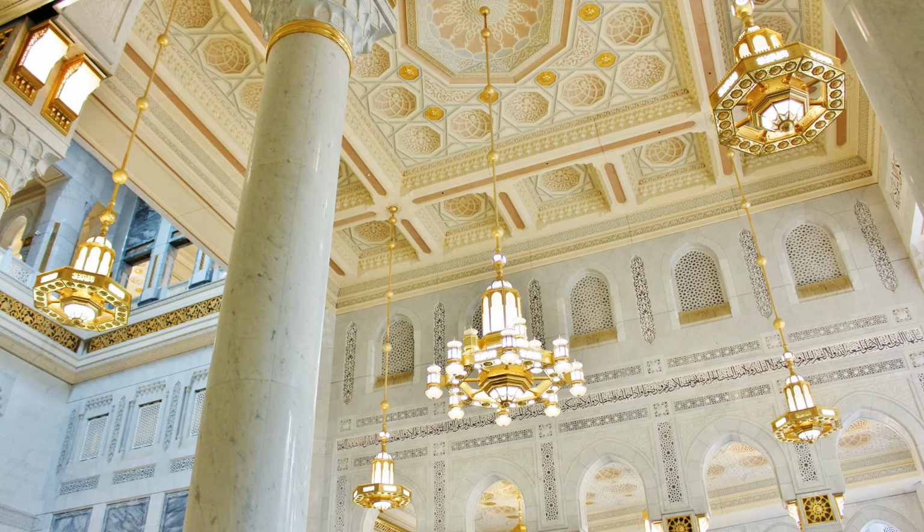So the next language item you'll need to find is isman mufradan la yansarifu. La yansarif means mamnu' min as-sarf. So you have to find a singular noun here. One that's marfu', one that's mansub, one that's makhfud, and one that's majzoom. And of course, one of them is impossible, and I think you should know.